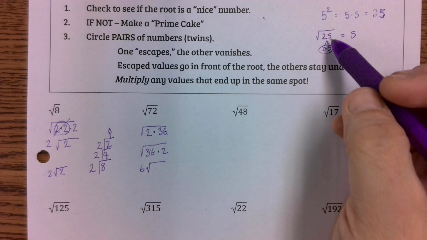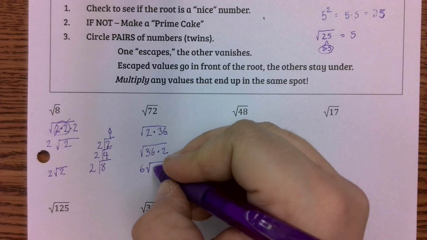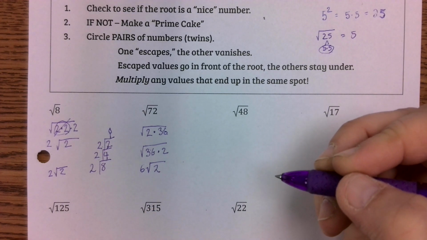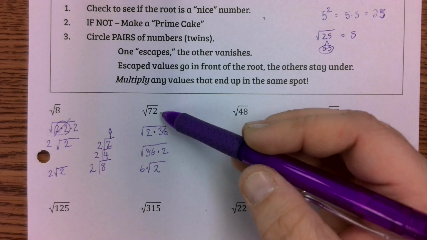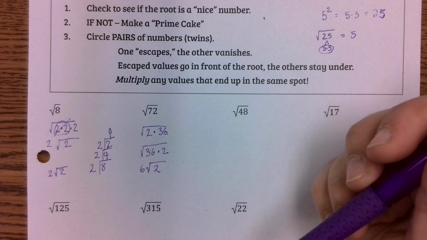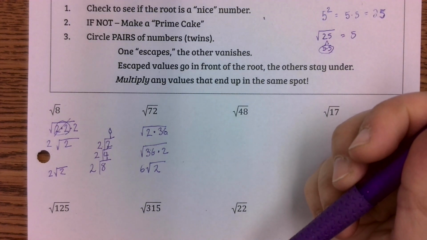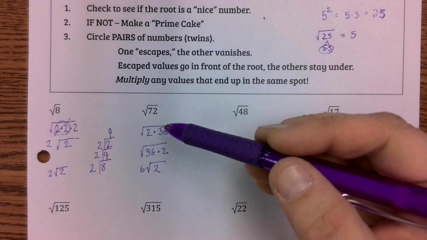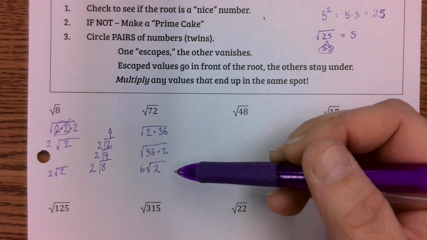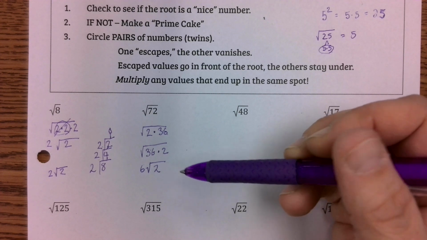Just like I know the square root of 25 is 5. So I get 6 square roots of 2. This is a lot faster, but again, you have to be able to identify where your square roots are in a value, which can make it tough. If you're more comfortable using this method, please feel free to do that, okay?